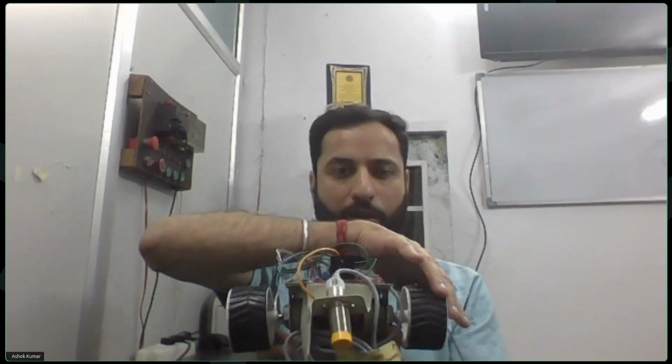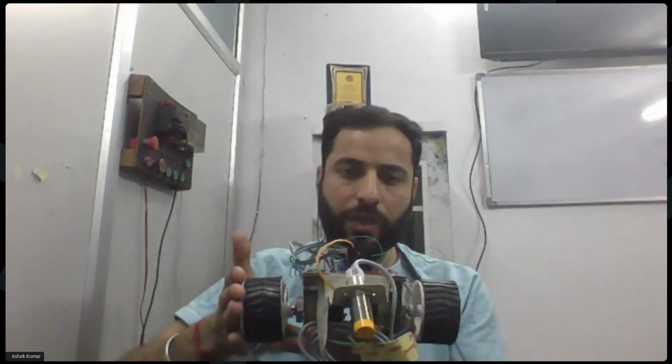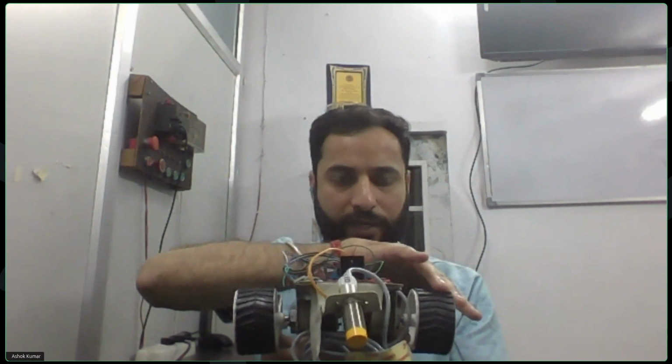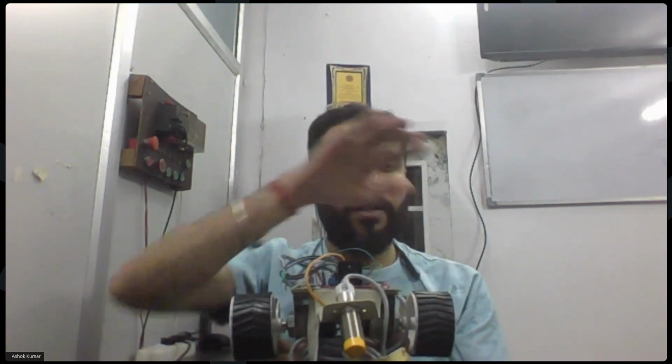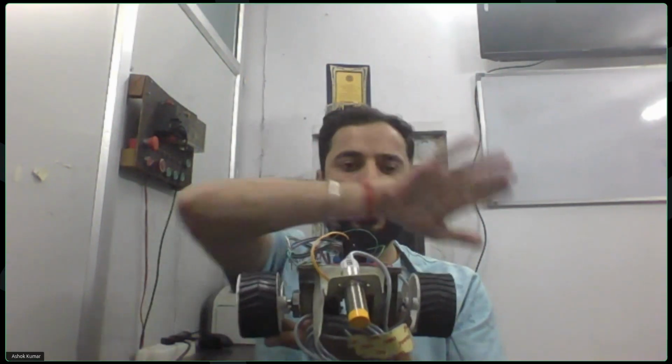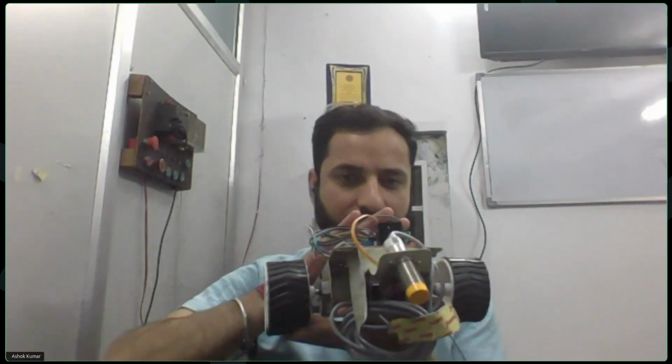I'll conclude in one line. For forward, all these motors are moving in clockwise direction. For backward, all these motors are moving in anti-clockwise direction. For left side, left motors are stopped, right motors are clockwise. For right side, right motors are stopped, left motors are clockwise. And for stop, all the motors are not working, all the motors are stopped. Right? I hope you understood this concept.